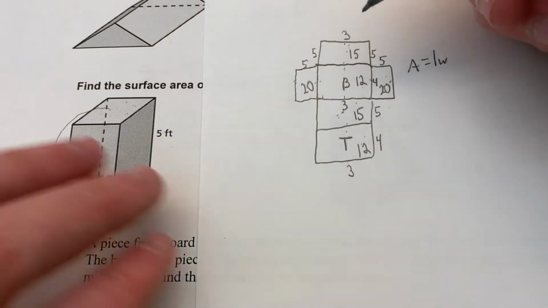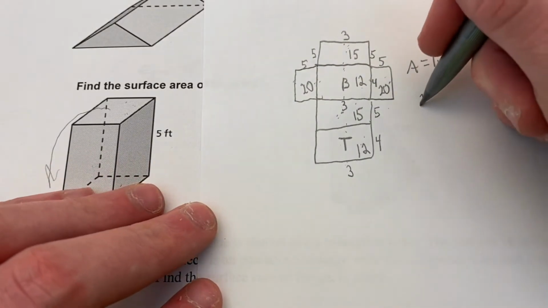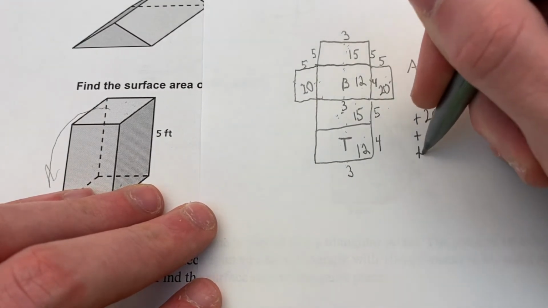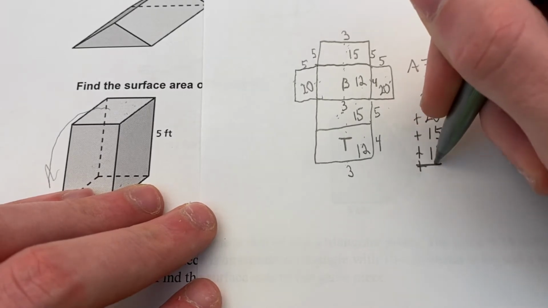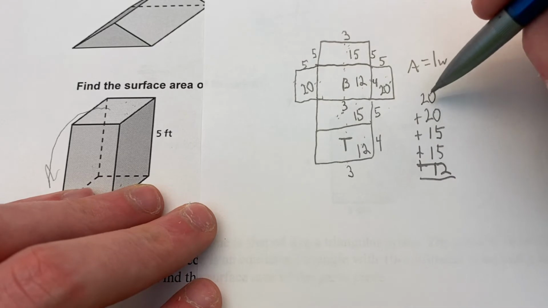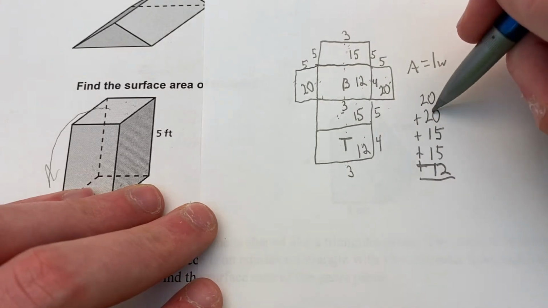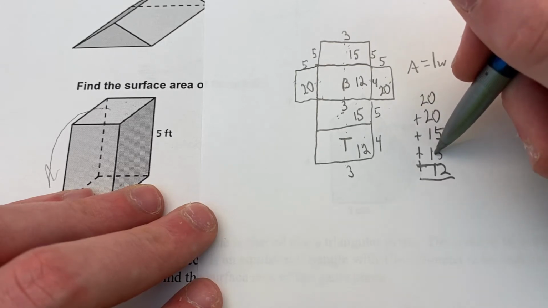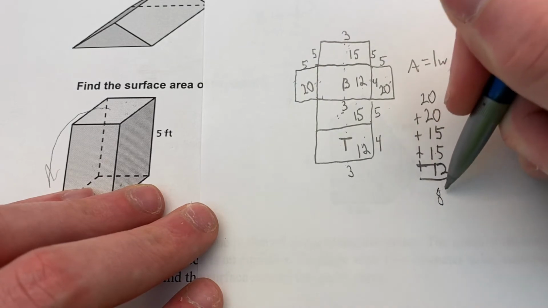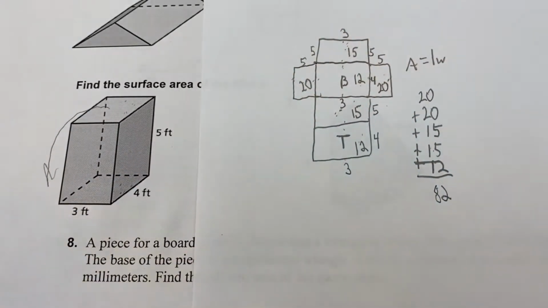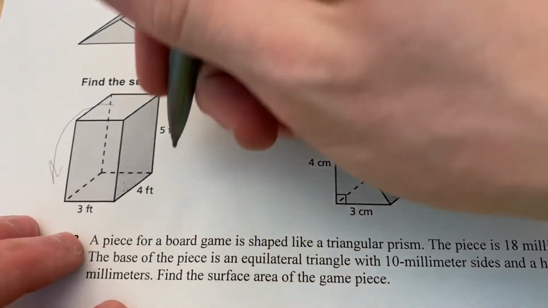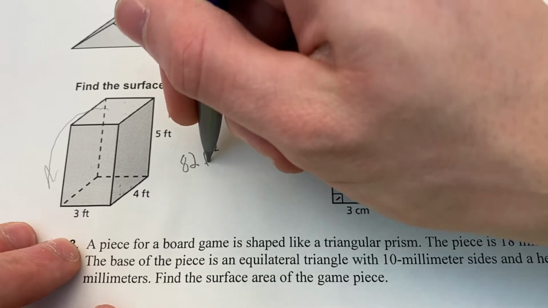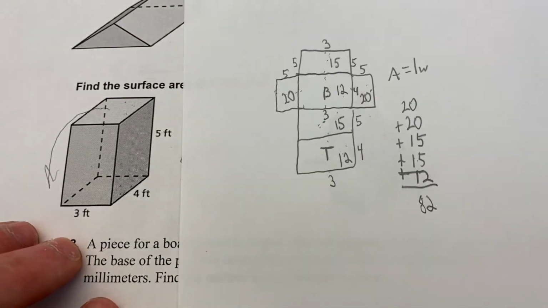So now I just have to add them all together. All of my areas have been found. If I add them all together, plus 12 as well, we have 20 plus 20 is 40, plus 15 is 55, plus 15 is 70, so 70 plus 12 is 82. So the surface area of this rectangular prism is 82 square feet, just as we did on the net here.